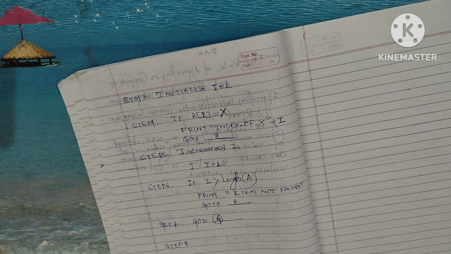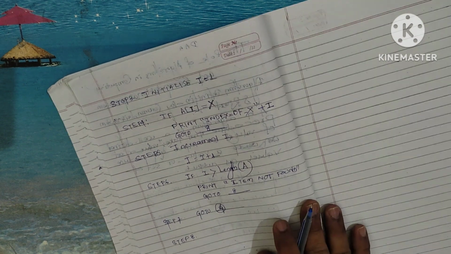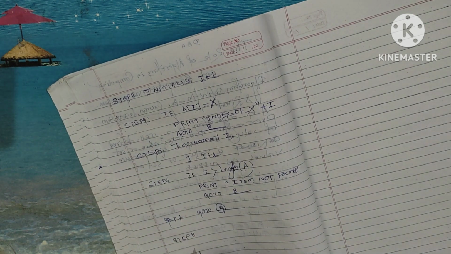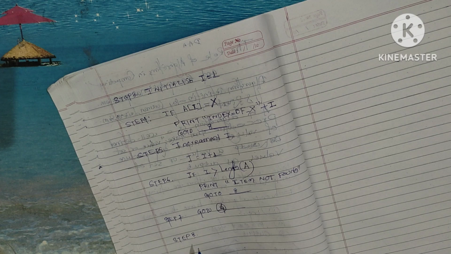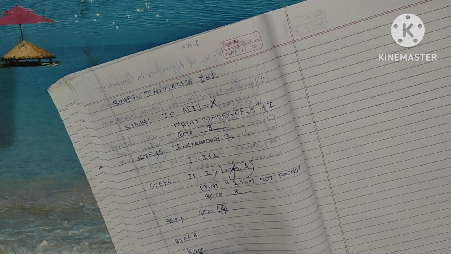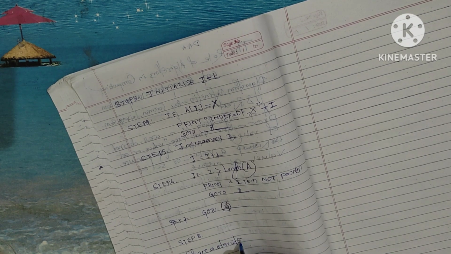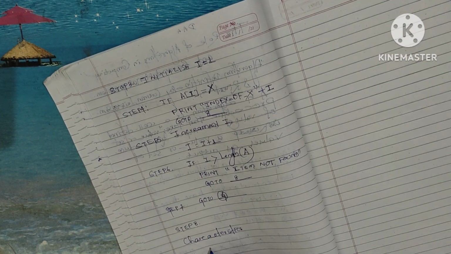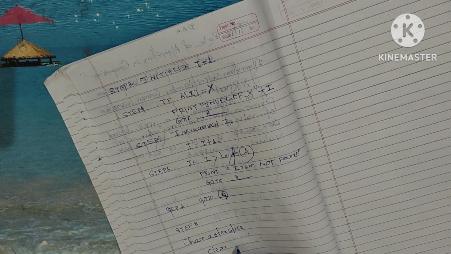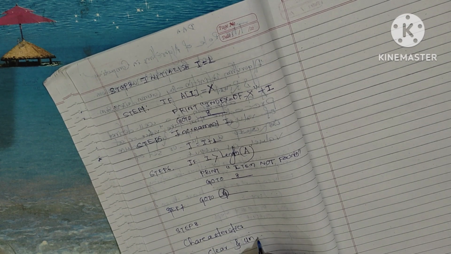So what we are clarifying here is that whatever algorithms we write, we focus very much on their characteristics. So what are the characteristics here? Look into that. It should be very clear, and every instruction should be unambiguous.